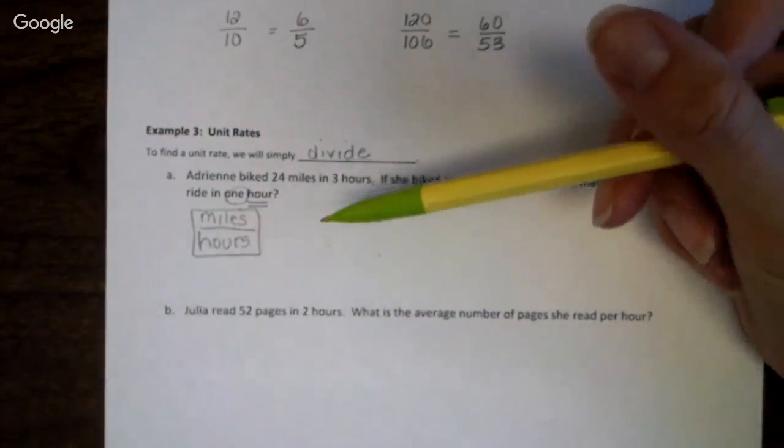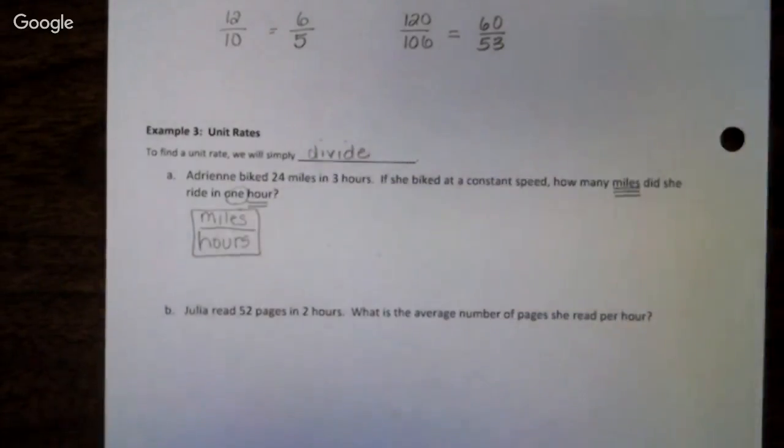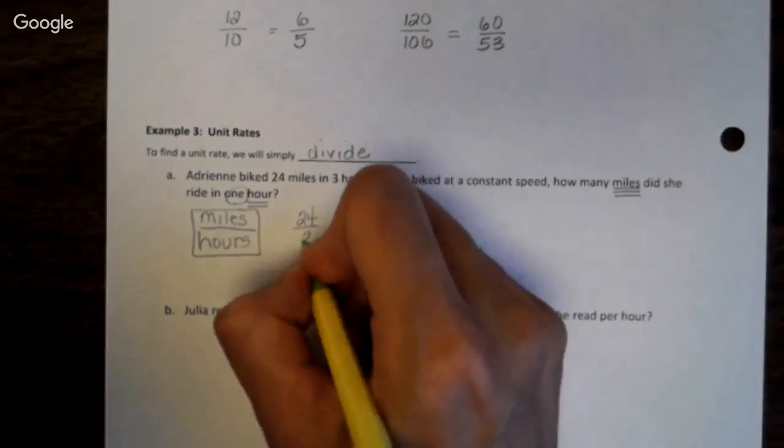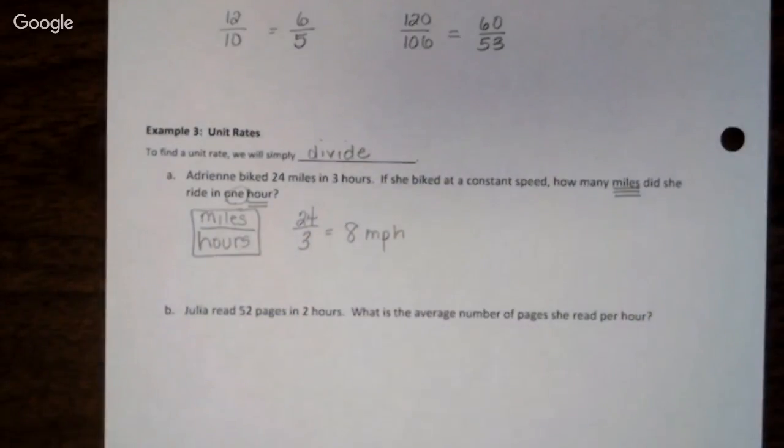Now you're going to see that I always like to label this so that I know what I'm dividing. So this is called my label, and you're going to be required to have that on all of your homework and throughout this whole unit. All right, so now I know my numbers are 24 miles, 3 hours. So 24 divided by 3 is 8. Let's give that a label, 8 miles per hour.